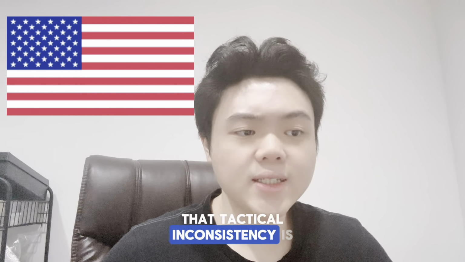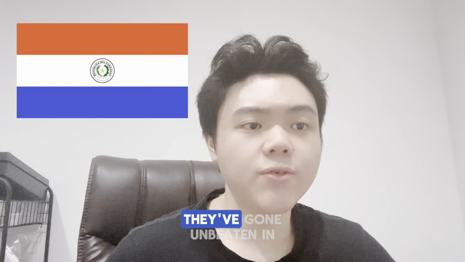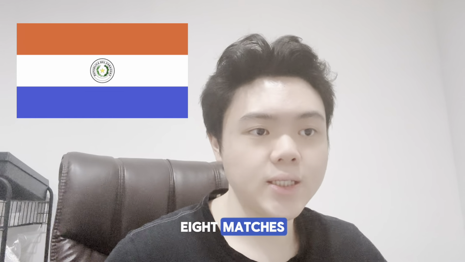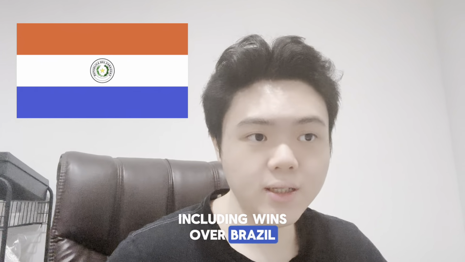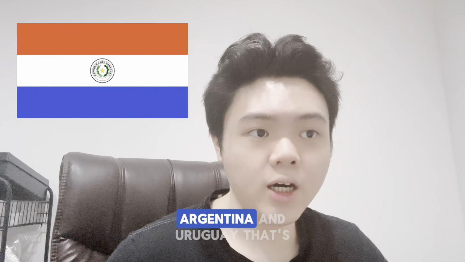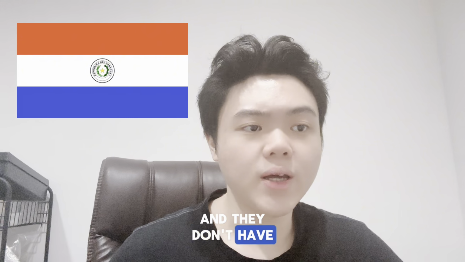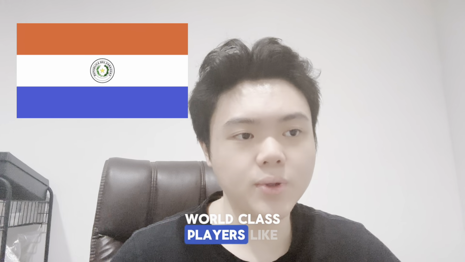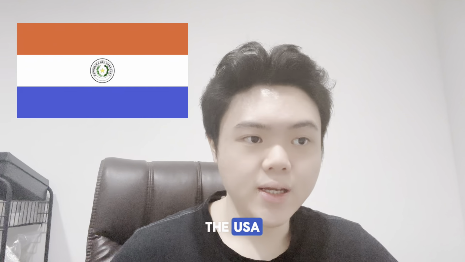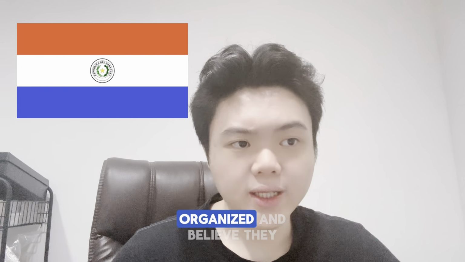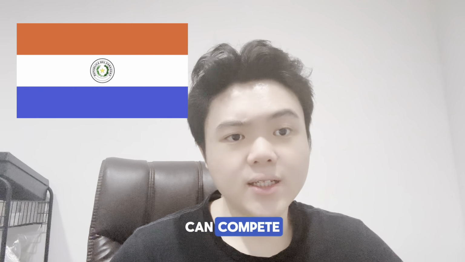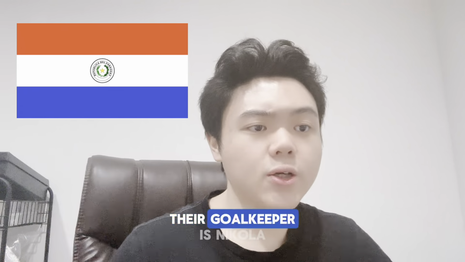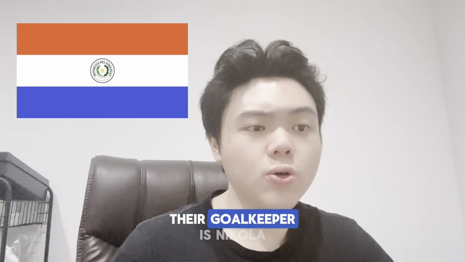Now, Paraguay, the underdog threat. Paraguay have been a surprise packet. Under Gustavo Alfaro, they've gone unbeaten in 8 matches, including wins over Brazil, Argentina, and Uruguay. That's genuinely impressive. They don't have world-class players like the USA, but they're disciplined, organized, and believe they can compete. Their goalkeeper is Nicola Valisi.